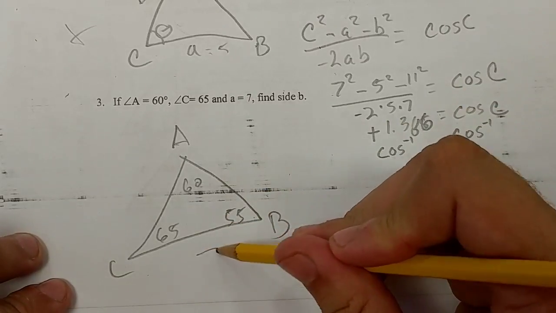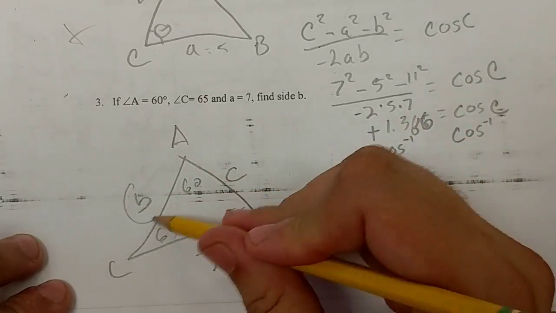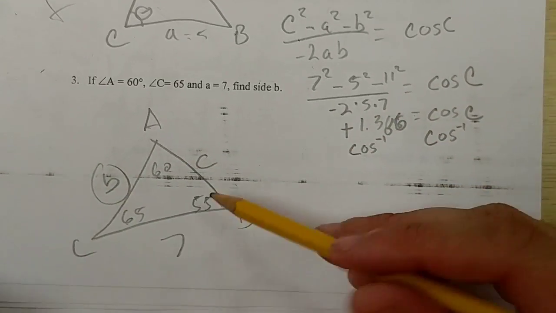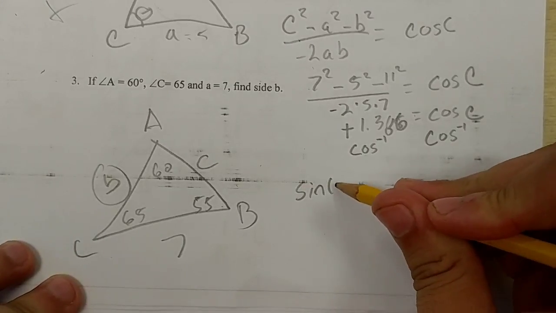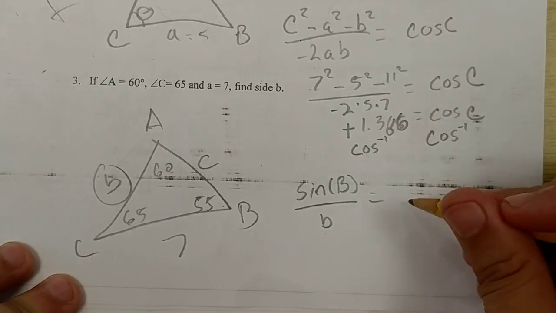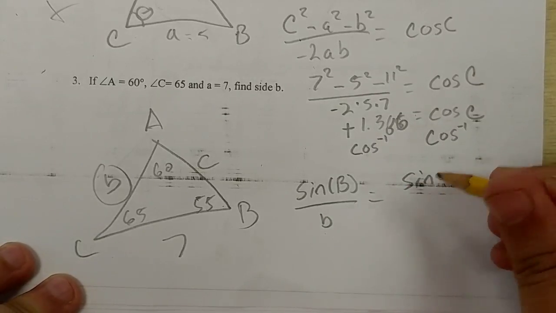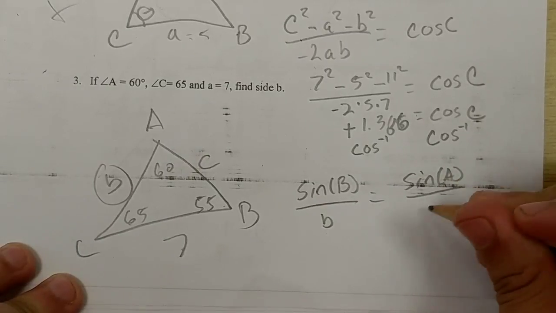And then A is gonna be 7, capital A, little c and little b, and I'm looking for little b. So what I'm gonna do is law of sines. Law of sines is a proportion. Sine of the angle B over little b equals sine of angle A over little a.